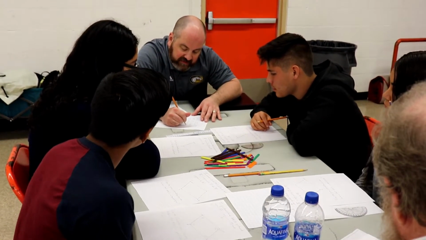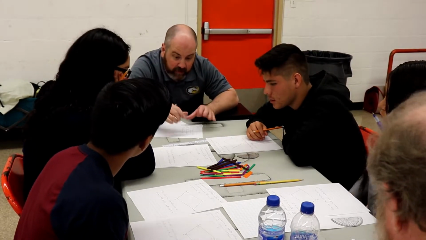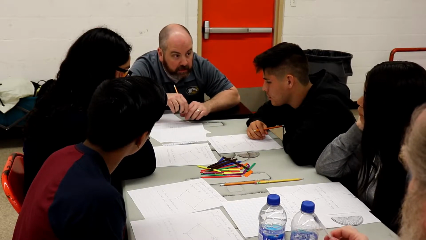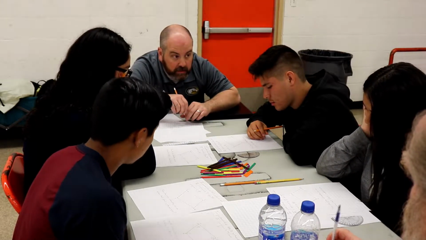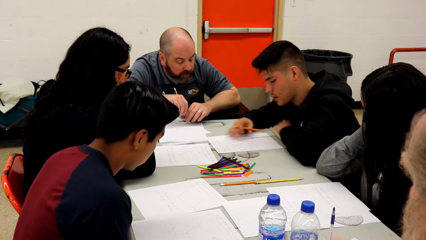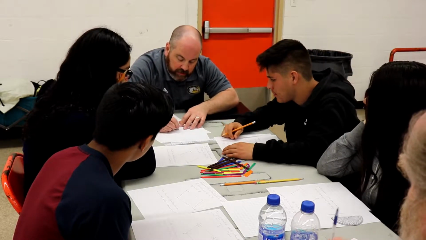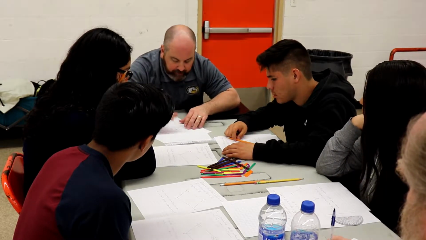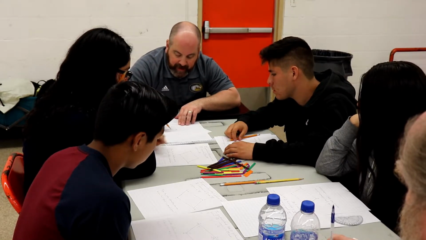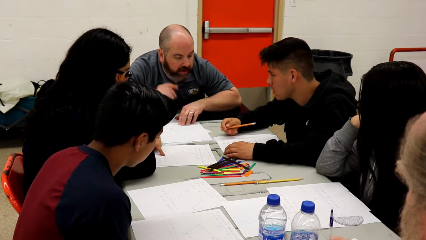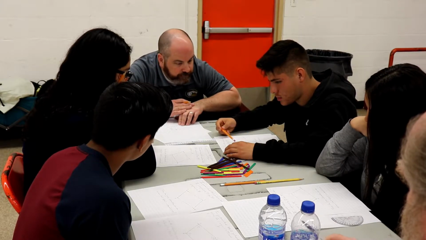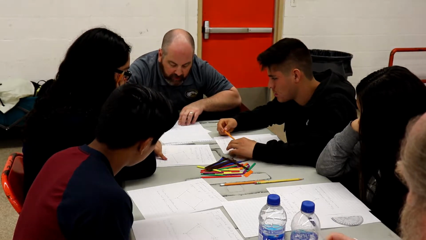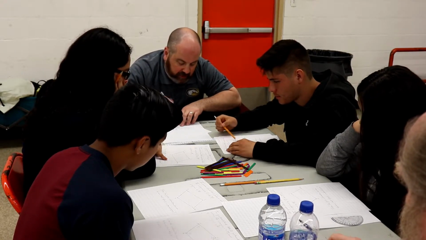So if these are opposite sides, and if this is a parallelogram, that means these sides are parallel to each other. Okay? You guys remember that? Yeah. Okay, so these are parallel to each other. So if this is a parallelogram, AB is parallel to DC, AD is parallel to CB. Can you determine if this is a parallelogram based on the information I just gave you? Is AB parallel to DC and AD parallel to CB?